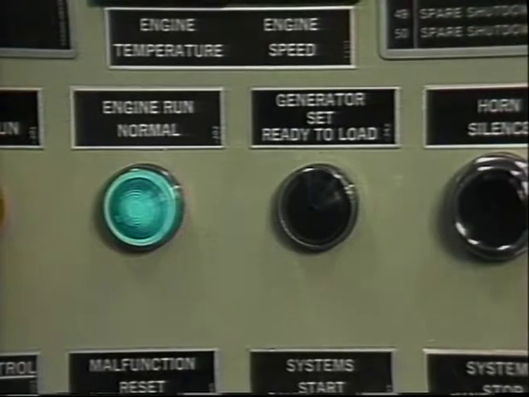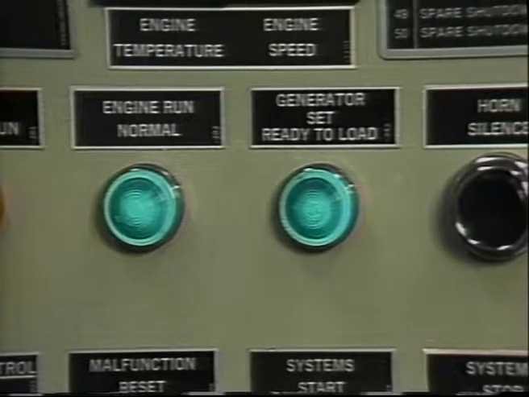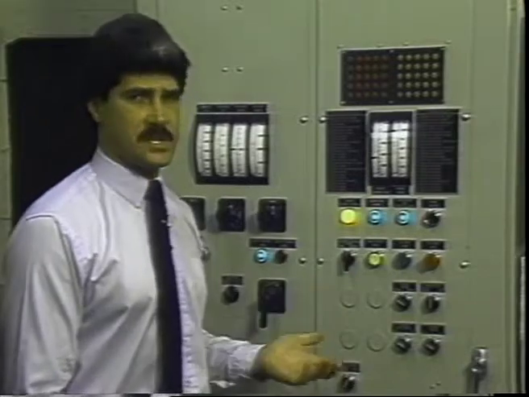Also at this time, a field flash is applied to the generator exciter that causes the generator's voltage to build up. At 90% speed, the field flash is removed and a 2-second timer is energized. At the end of the 2-second time period, the generator ready to load light comes on and the alternator circuit breaker permissive relay is armed. During this time, the engine will have attained 100% speed under the control of the governor.